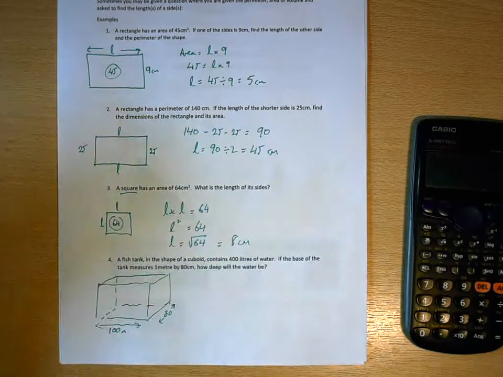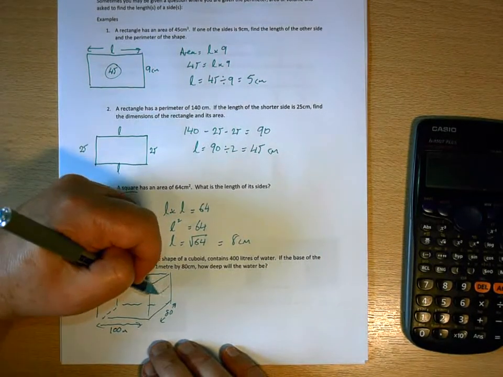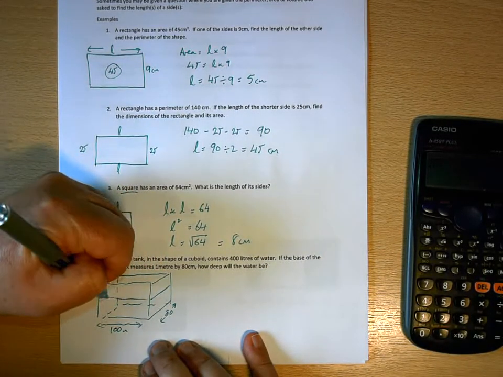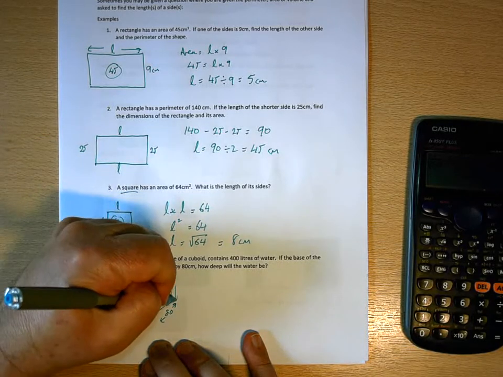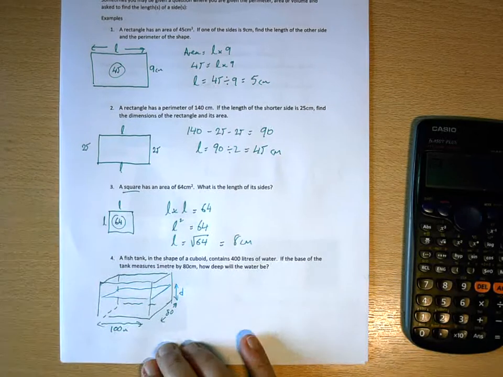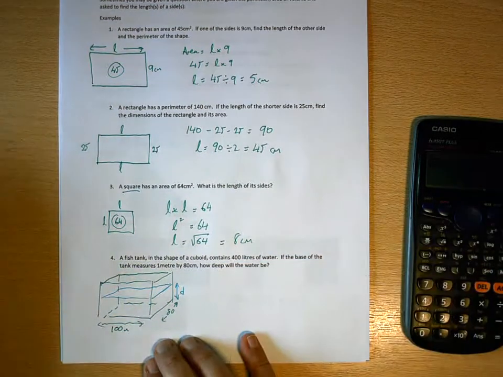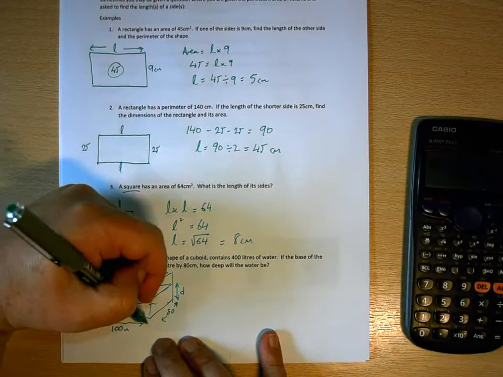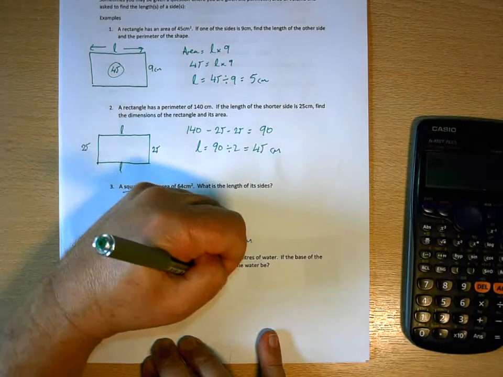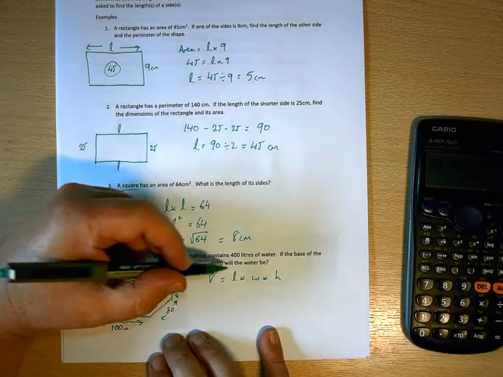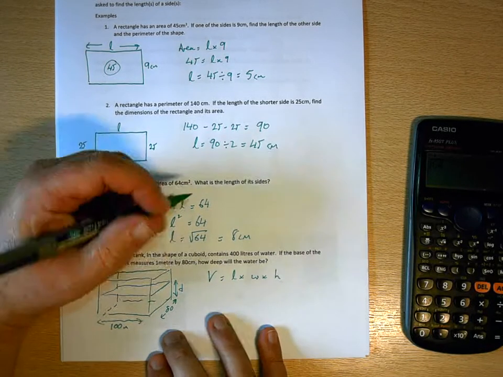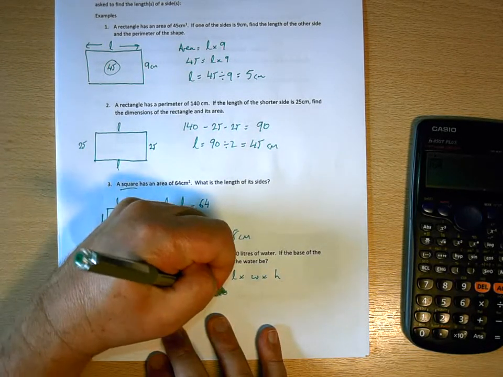And I want to find the depth of the water. So volume is length times width times height. And the volume is 400 litres.